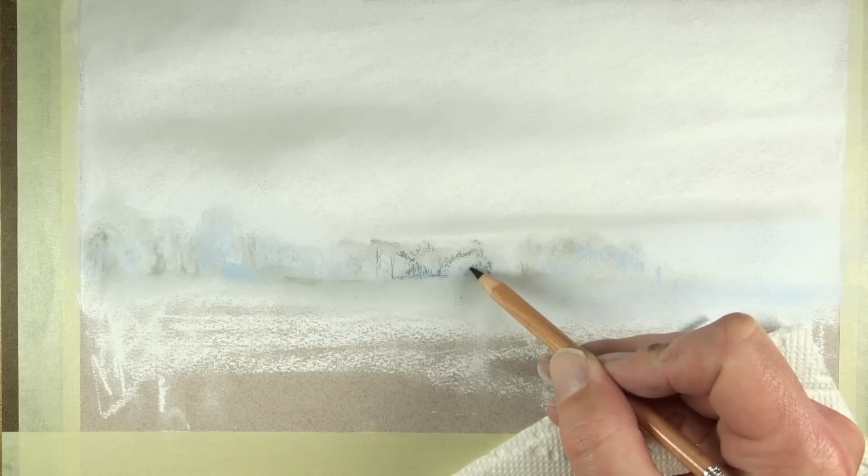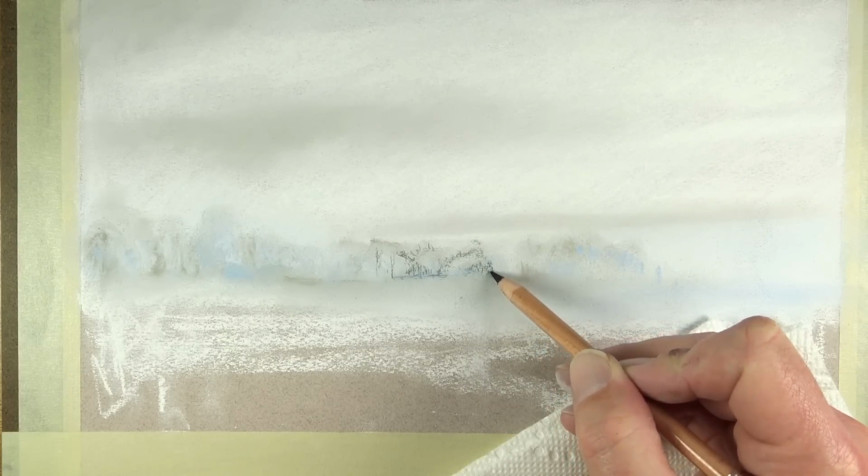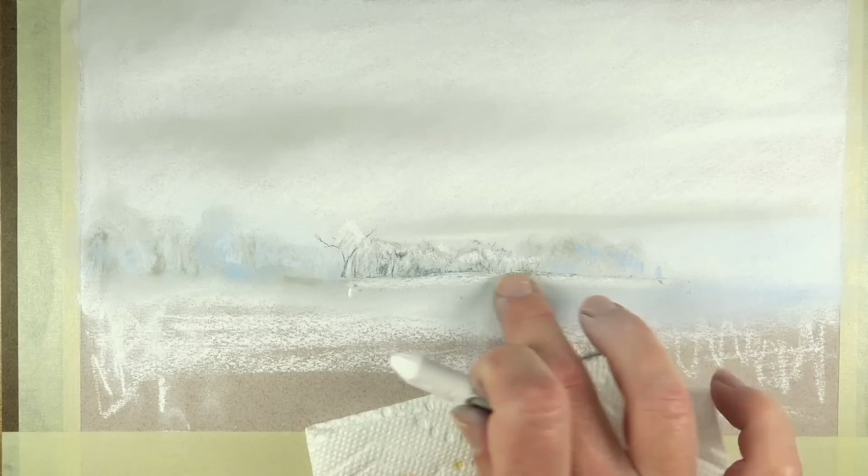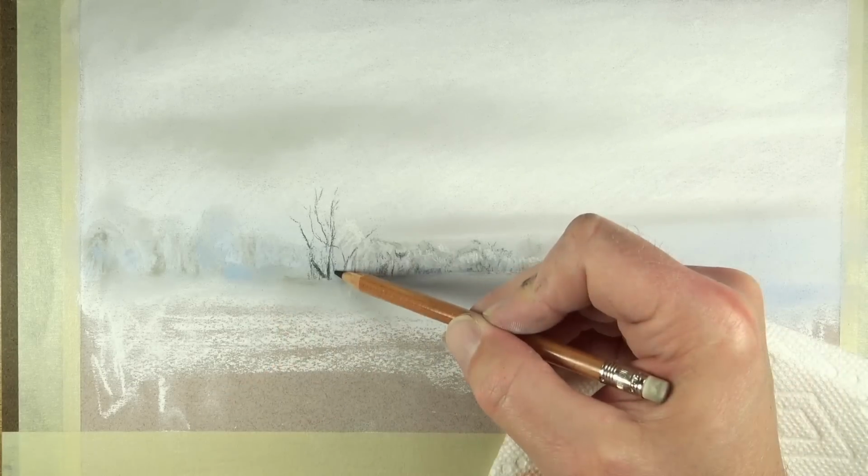We're going to leave some of the details out that we observe, but we are going to create a bit of variety in the value. We can mute these with an additional application of the white pastel pencil over the top, and then reestablish the line of snow that happens right in front of these trees.